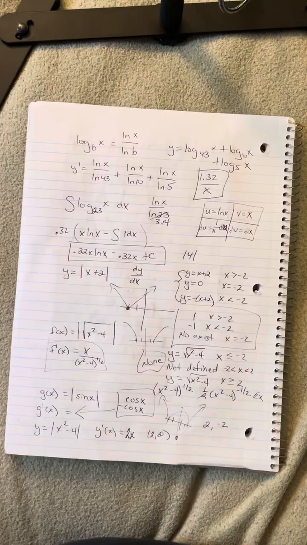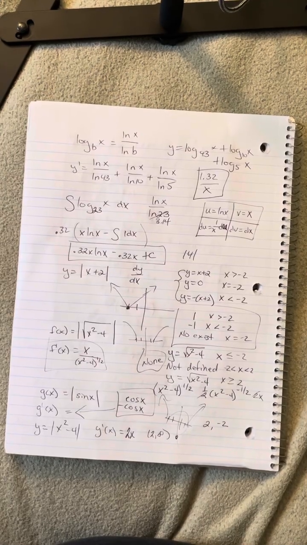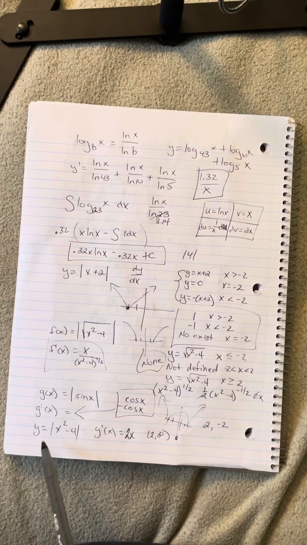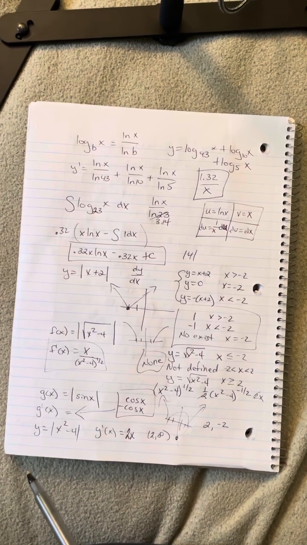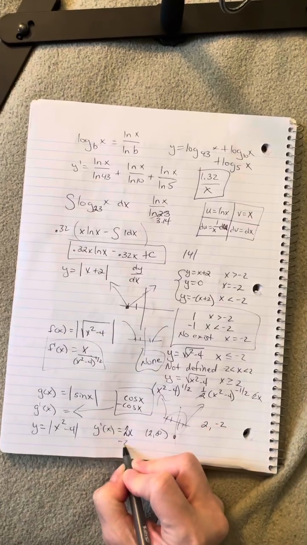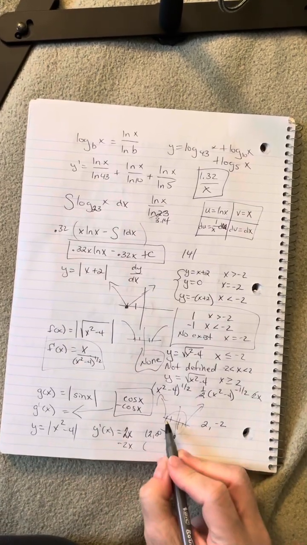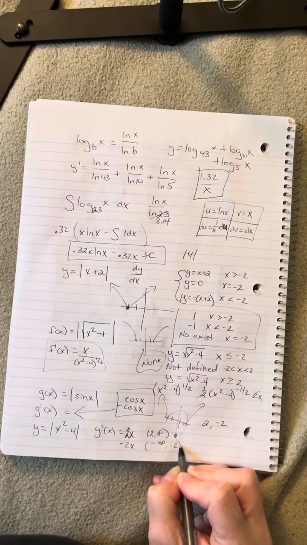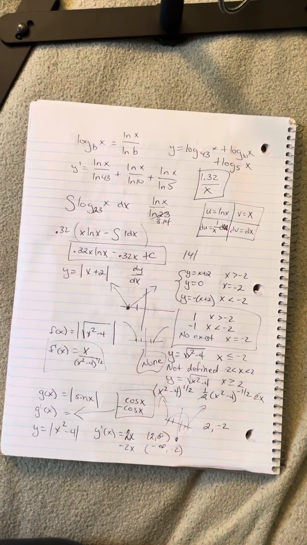And then I would be getting the same derivative, except it would be negative 2x, and that would fall from negative infinity to negative 2, because I need to list it coming left to right.